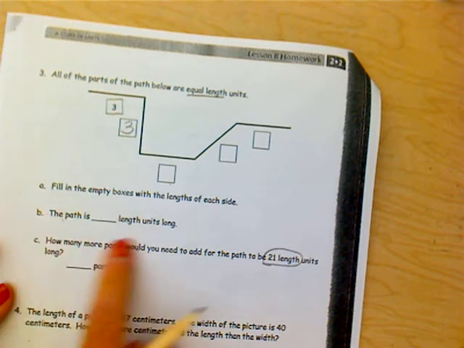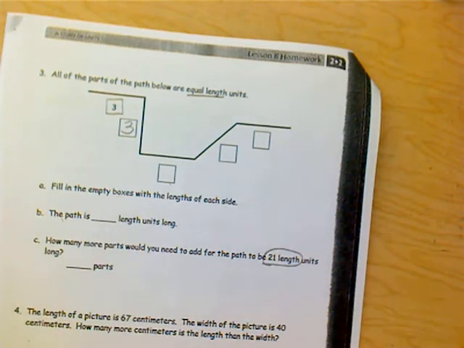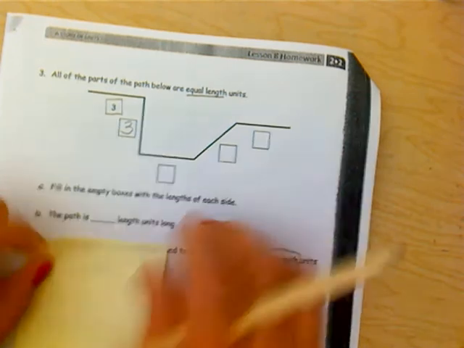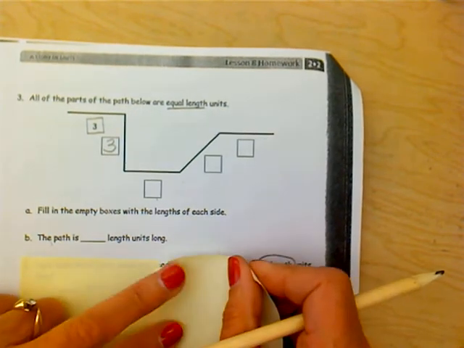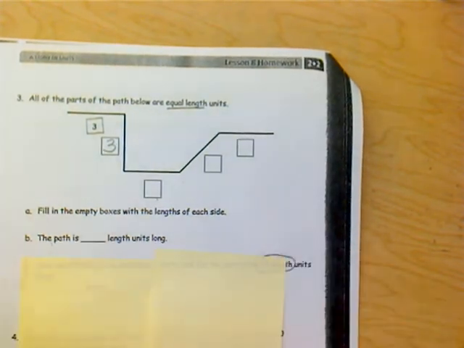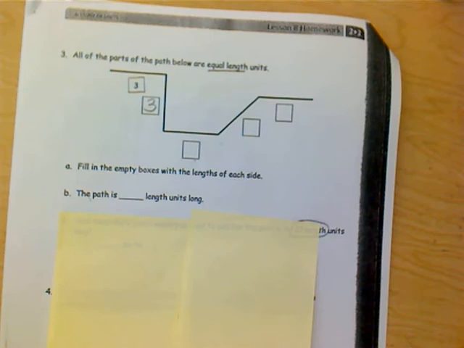So let's start with this one. And then I think I'm going to have you wait on letter C and we will work that one together. So that one's a little more interesting. So for right now, I'm just going to have you try doing number 3, part A and part B. And then we'll look at part C together. All right, pause the video and we'll see just exactly how far you get.